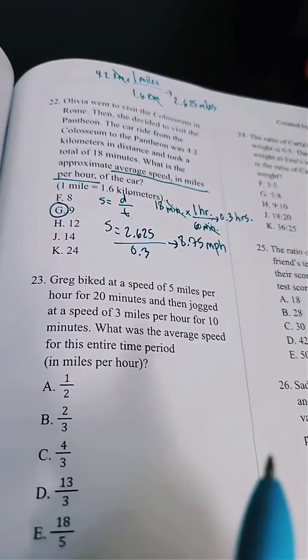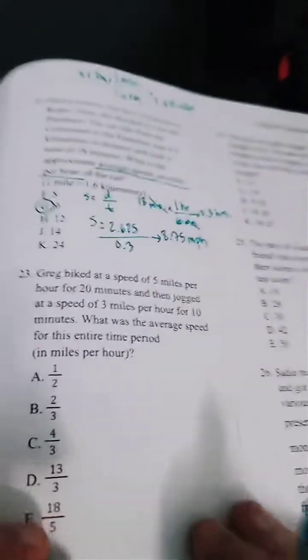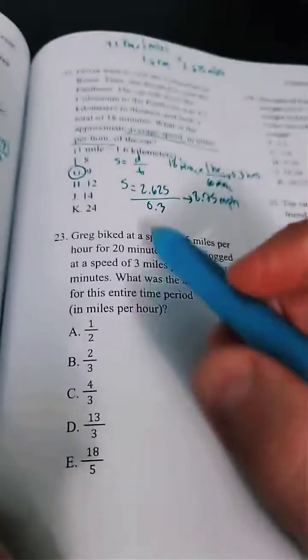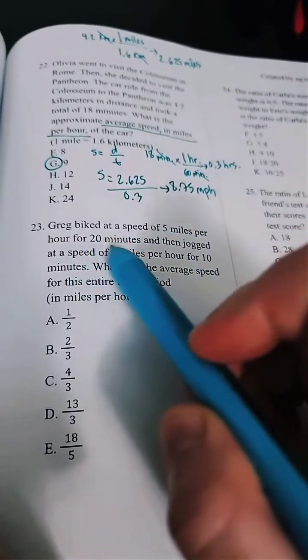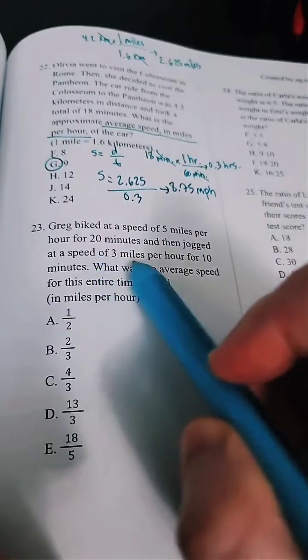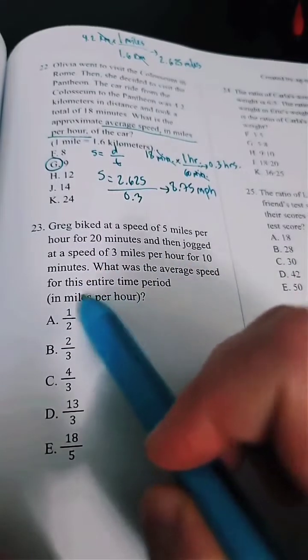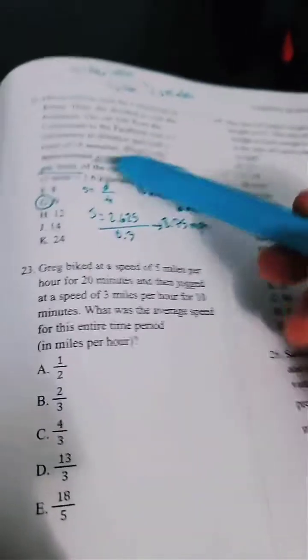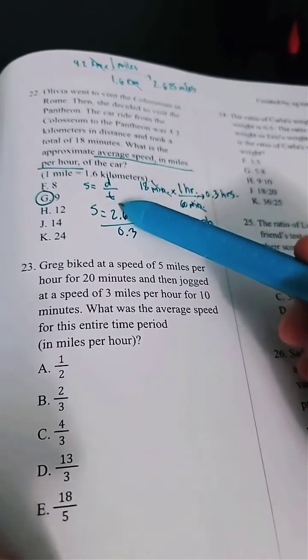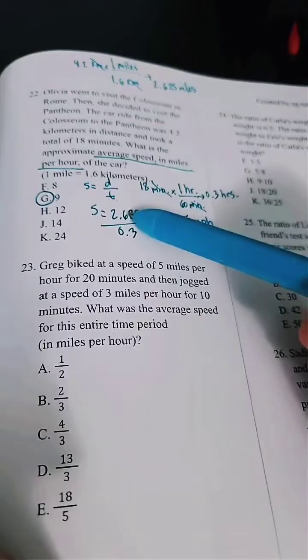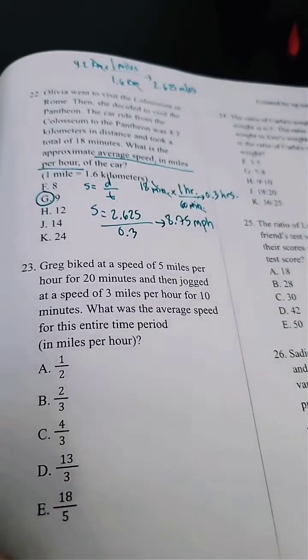Okay. So let's go to number 23. It says, Greg biked at a speed of 5 miles per hour for 20 minutes and then jogged at a speed of 3 miles per hour for 10 minutes. What was the average speed for this entire time period in miles per hour? Again, speed is equal to distance over time. So we need to find the total distance and divide by the total time.